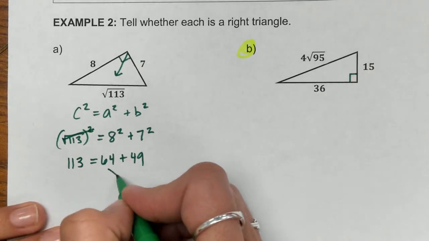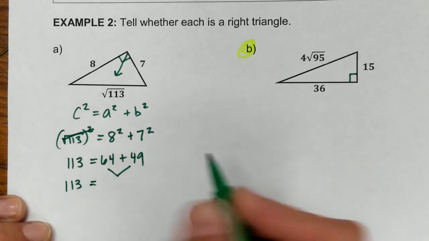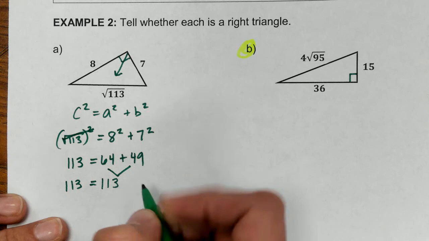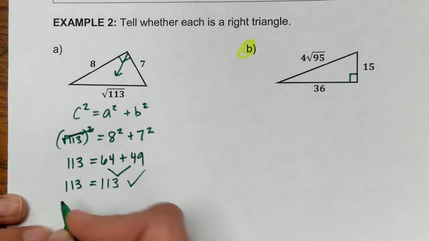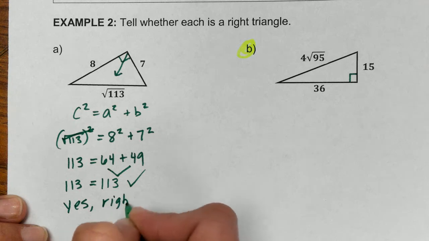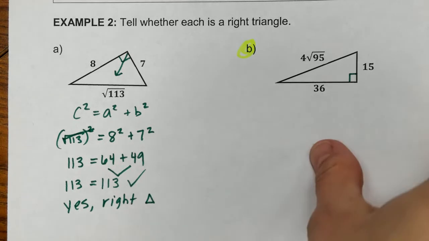Now I'm going to combine these to see, does it equal 113? Well, in this case, 64 plus 49 is going to equal 113. So I could check it off the list, and I could say, yes, we have a right triangle. So you're going to do the same thing for letter B. Exact same process, noting where your c, your hypotenuse, is, and figure out if you've got a right triangle or not.